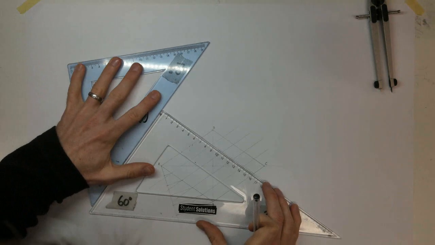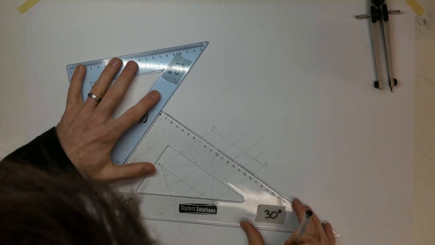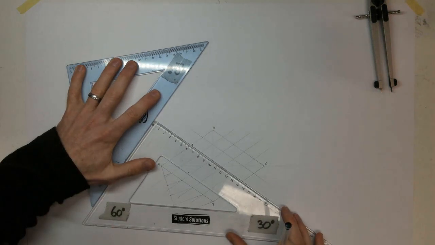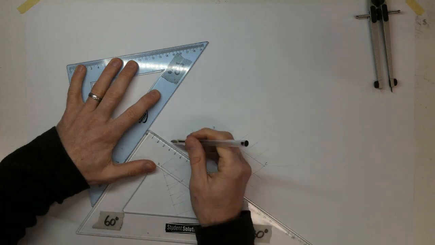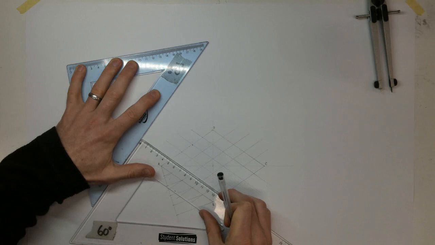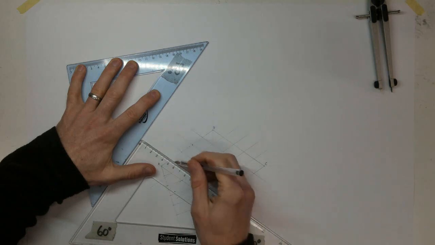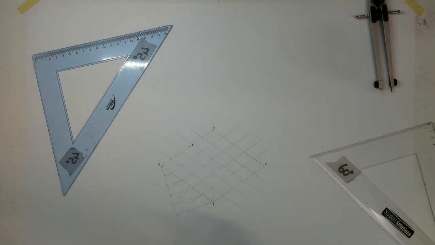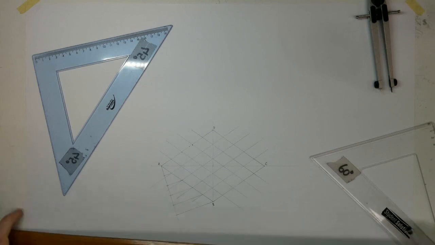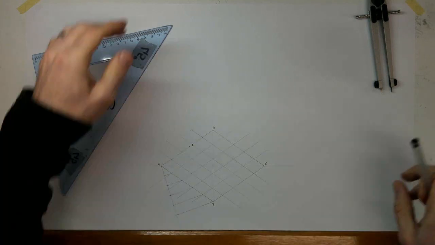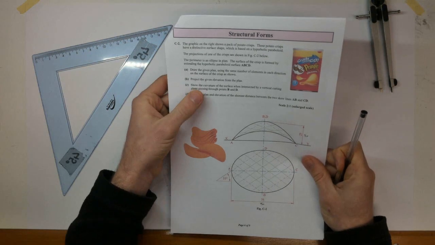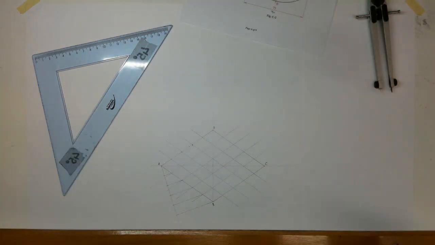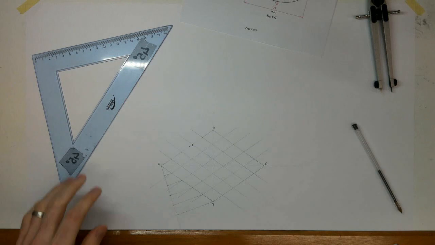I need to move this. Okay, so those are my straight line elements, and draw a given plan. So the last thing we need to do now is find our ellipse.